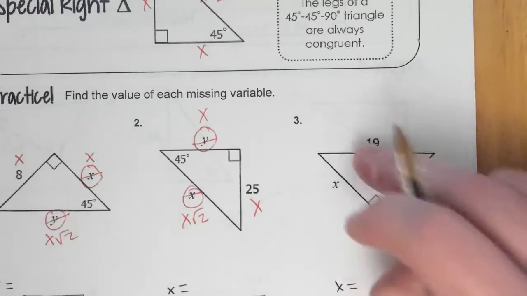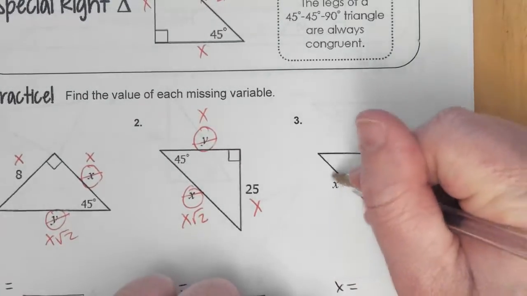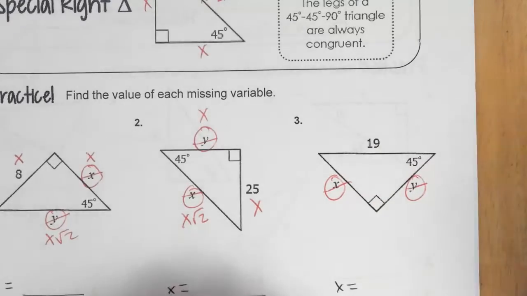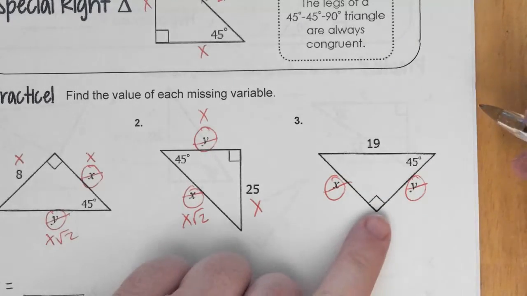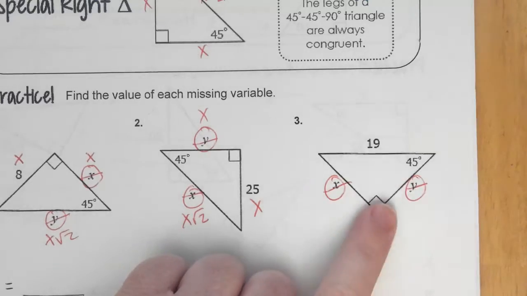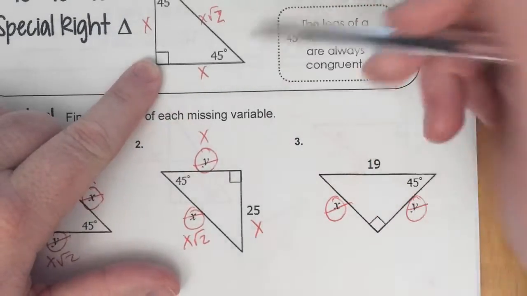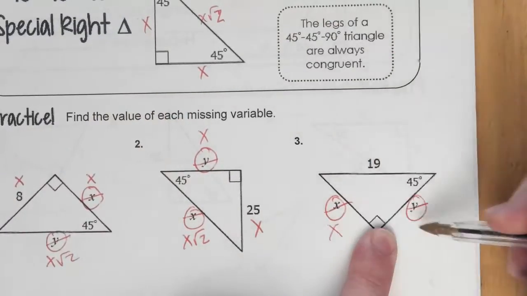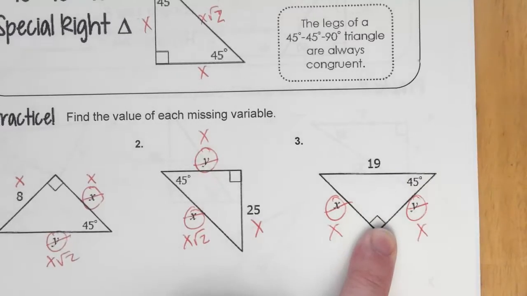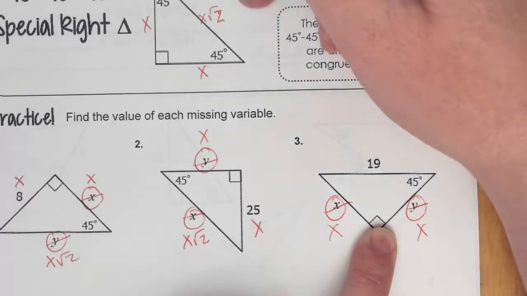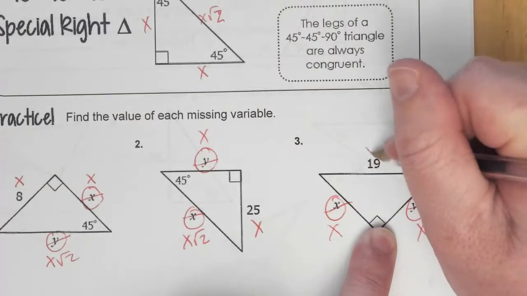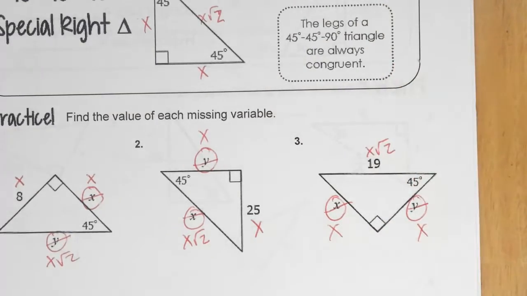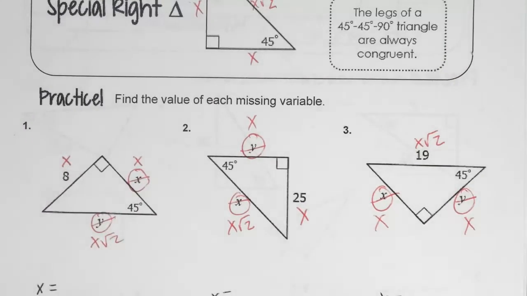All right, number 3. All right, step 1, ignore your variables. Step number 2, label. So put my finger on the 90 degrees, right? That's X and X. 90 degrees, X, X. You write it above or below, never next to it. And the third side will be X radical 2. All right. Hopefully you guys have copied that.